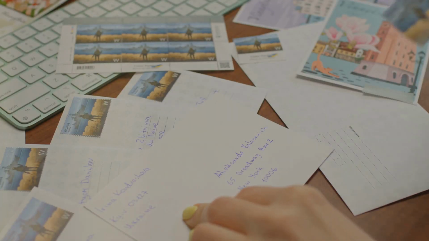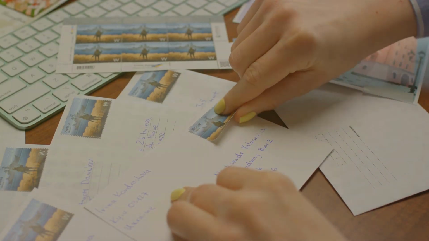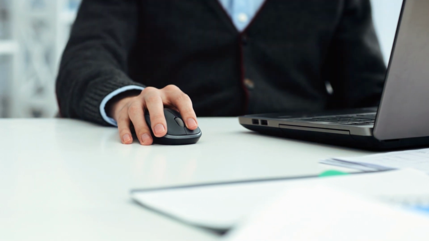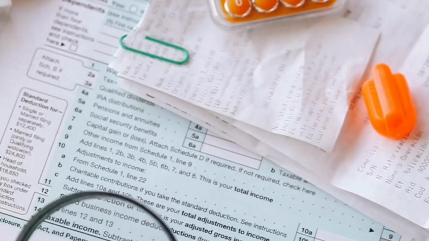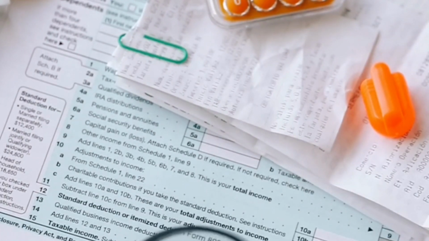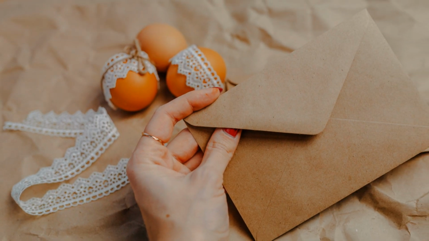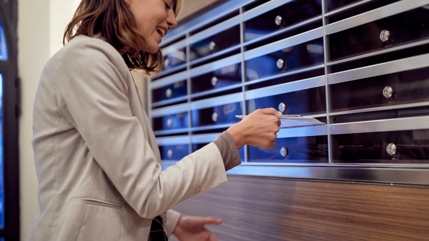Now let's go through the steps for each method. For snail mail. Step 1. Complete your tax forms by hand. Step 2. Double-check for accuracy. Step 3. Place the forms in an envelope and seal it. Step 4.